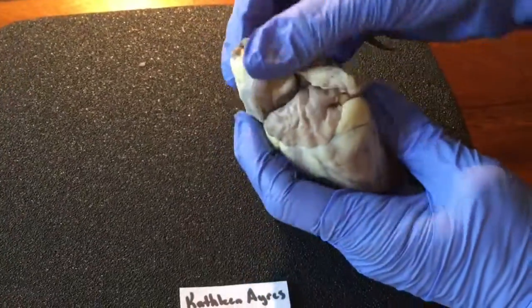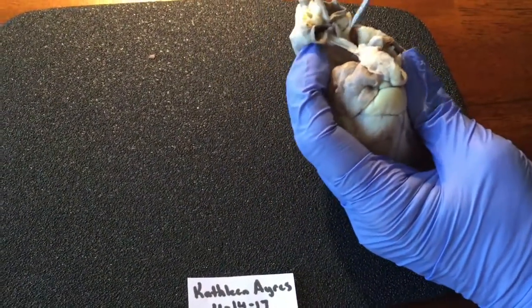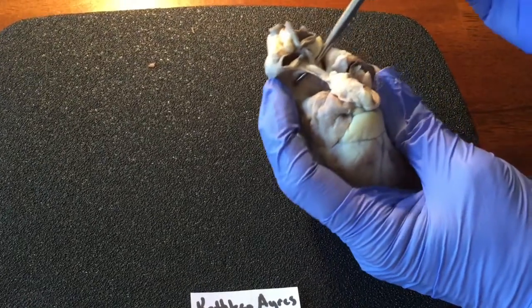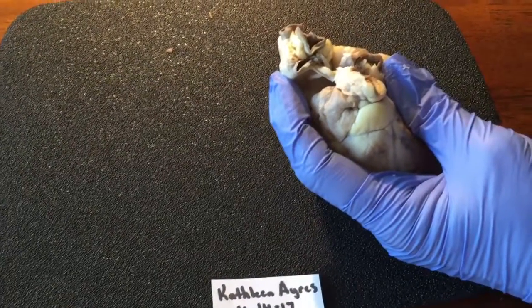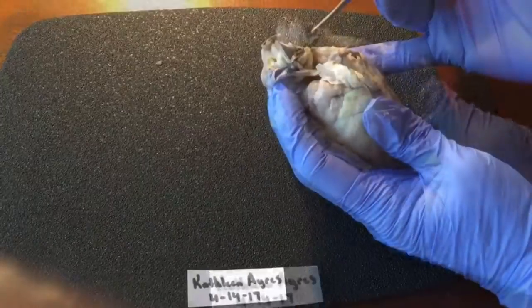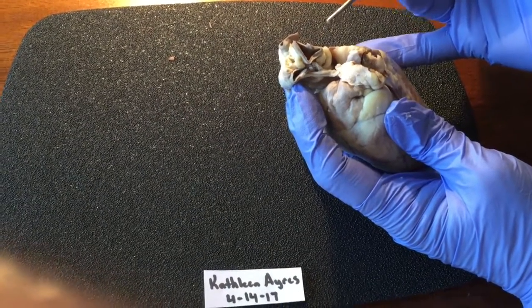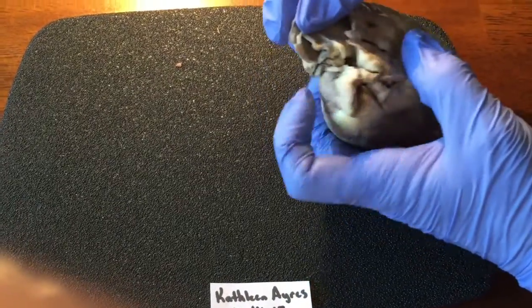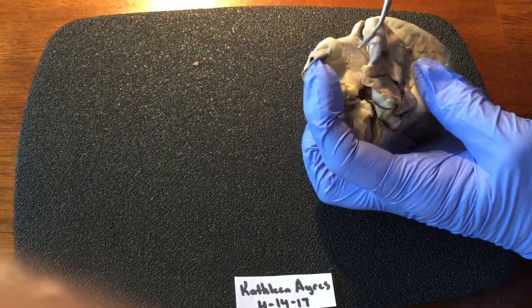My aorta, here. It is going to the systemic capillaries in the body tissues. It is oxygenated. The ascending aorta, here.